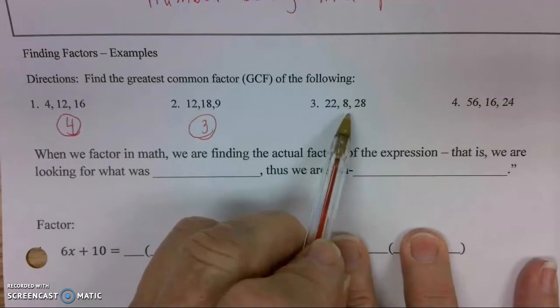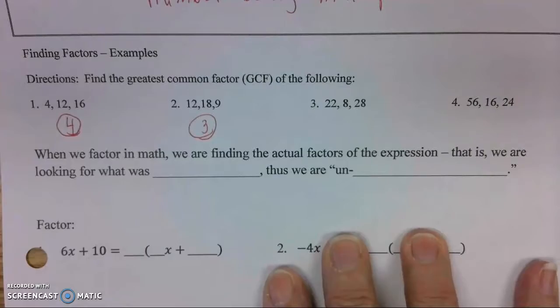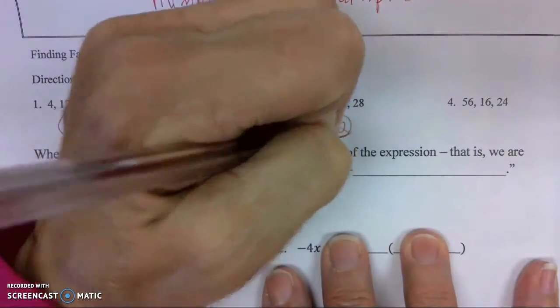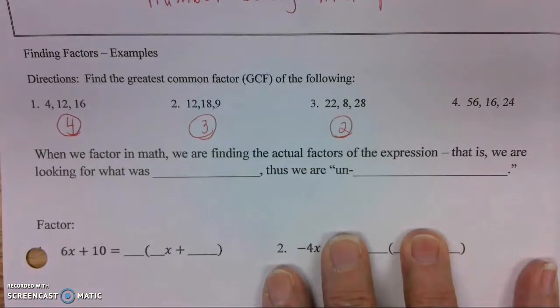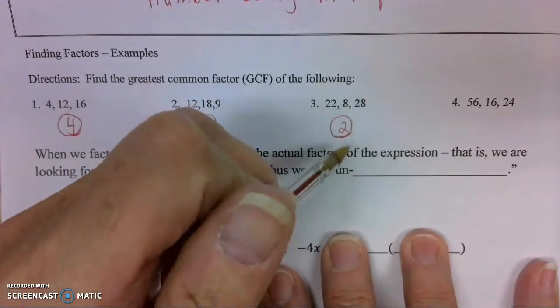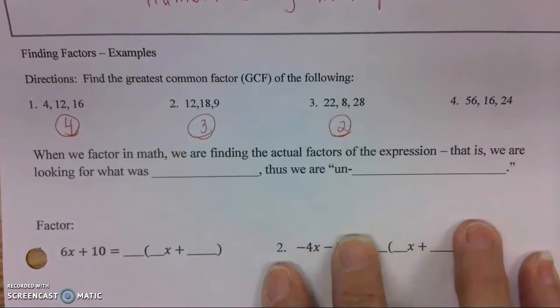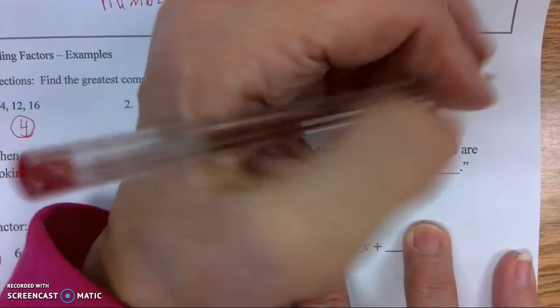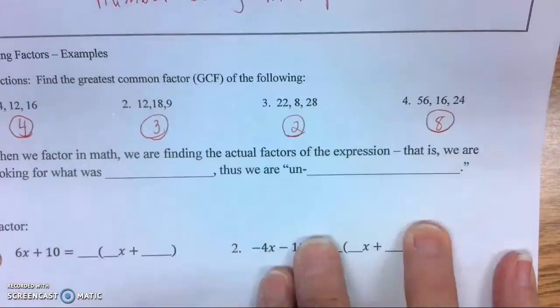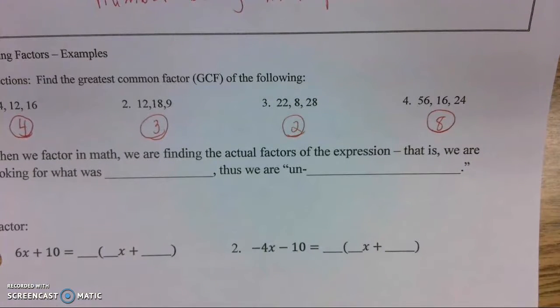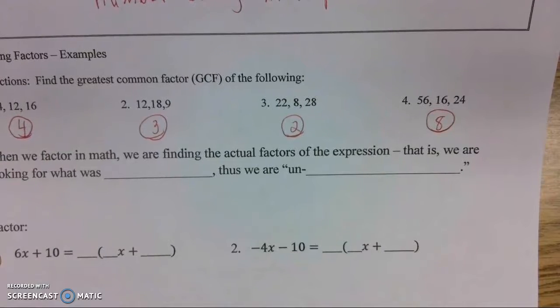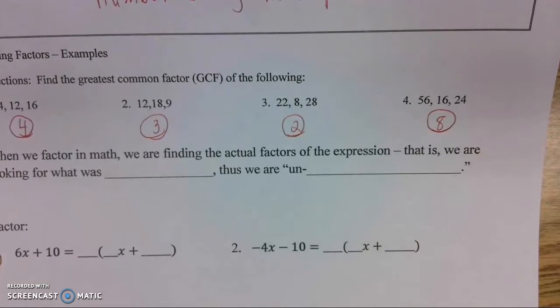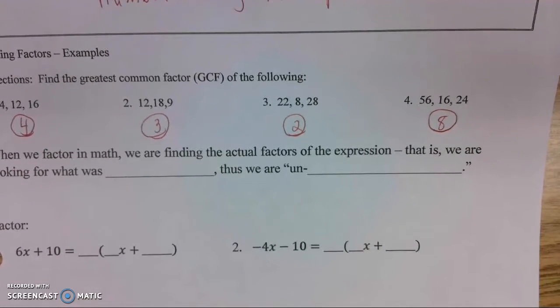When I look at 22, 8, and 28, the greatest common factor is 2. 2 times 11, 2 times 4, 2 times 14. And then finally, when I look at 56, 16, and 24, I know that the greatest common factor is 8. 8 times 7, 8 times 2, 8 times 3. Now, I did that pretty quickly because you should already know how to find greatest common factor.